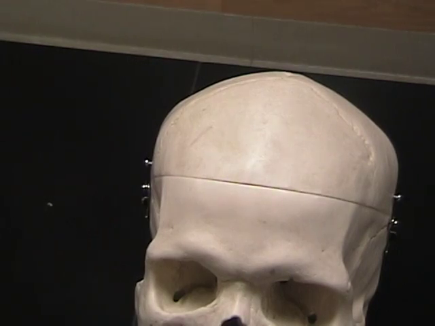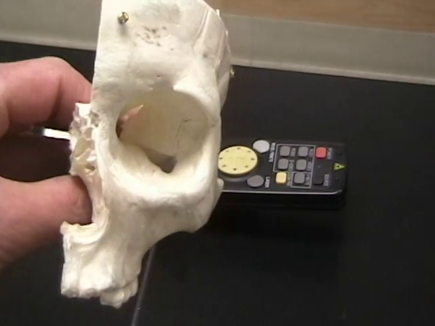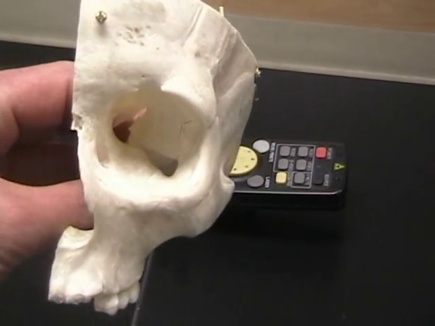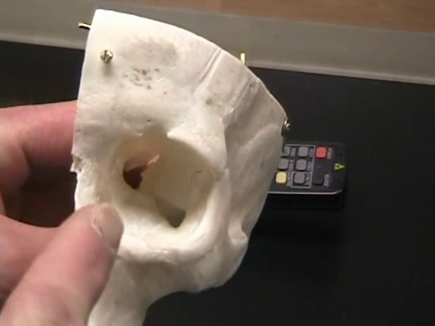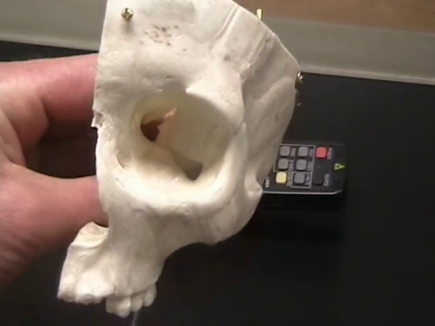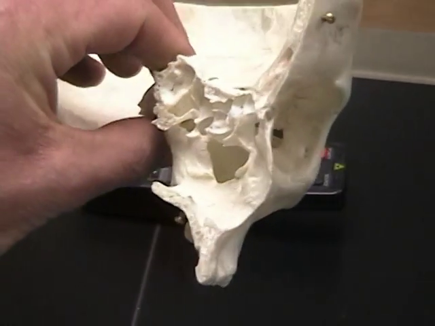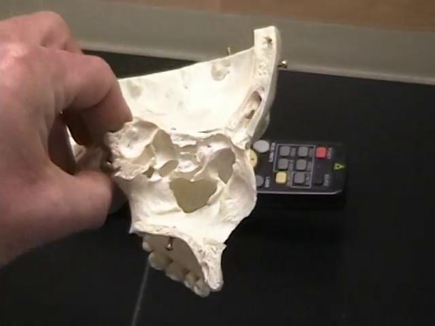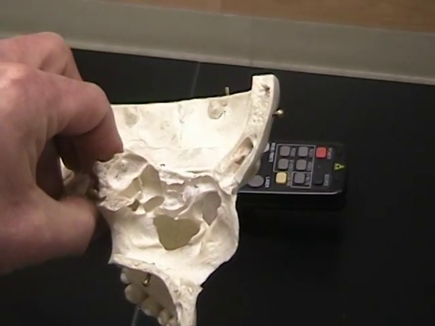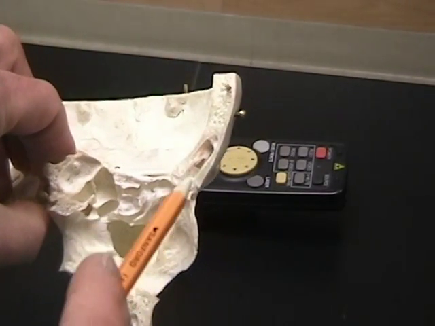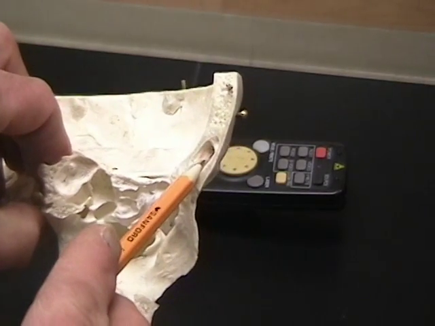Before I go to the sagittal skull, let me simply point out that the frontal sinus is in this area. Okay, starting with an anterior view to get our bearings, you can see the orbital fossa here. This is a sagittal section of the skull. And the frontal sinus is this space right here.